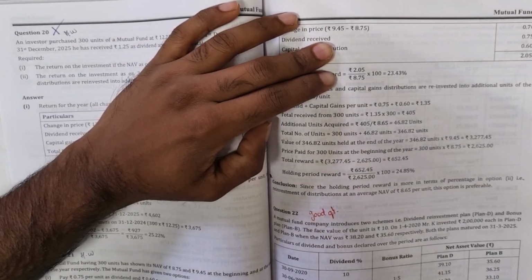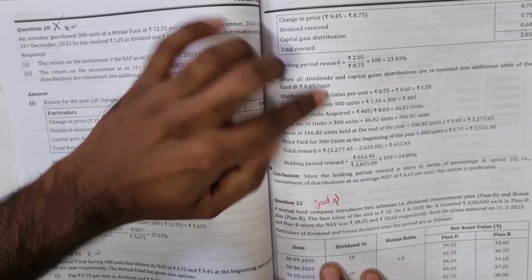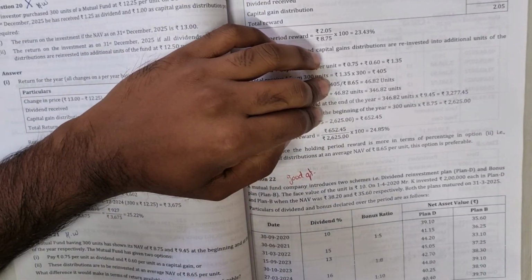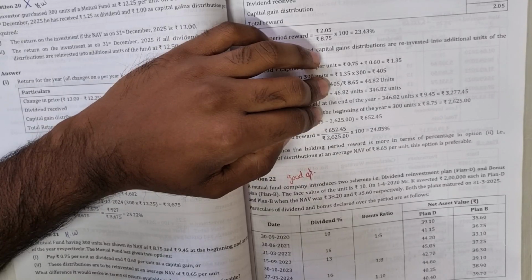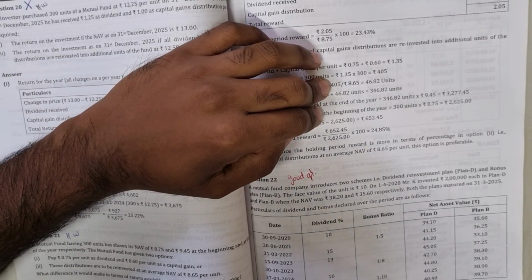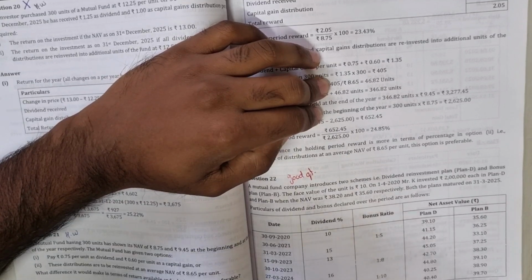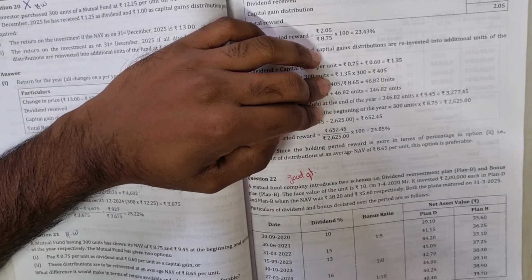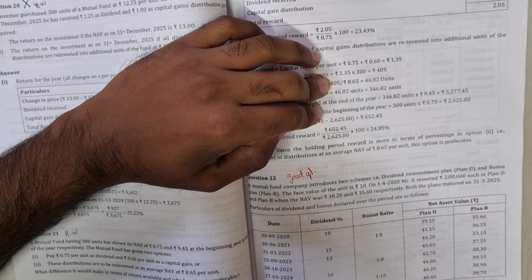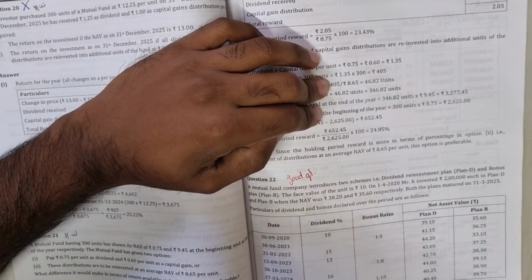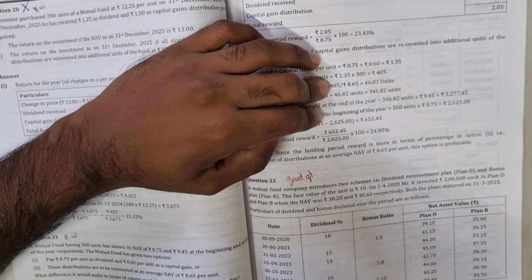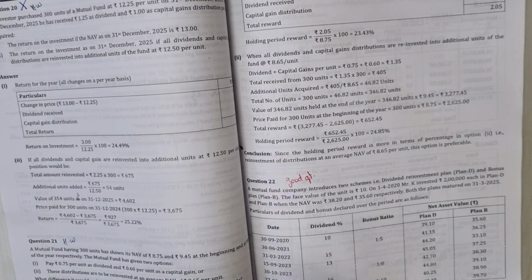A mutual fund company introduces two schemes, that is dividend reinvestment plan, plan D, and bonus plan, plan B. The face value of the unit is rupees 10. Mr. K invested 2 lakh each in plan D and plan B, when the NAV was 38.2 and 35.6.